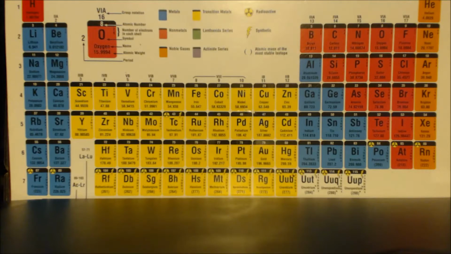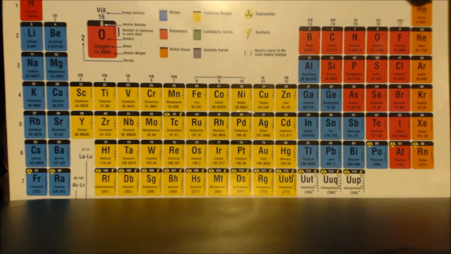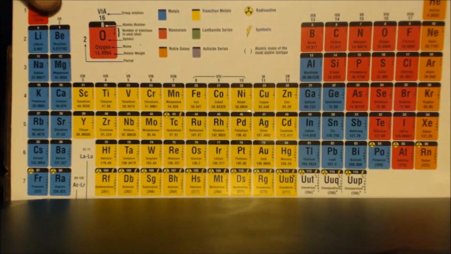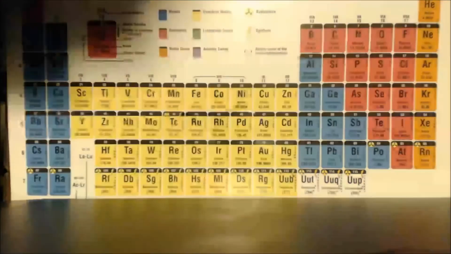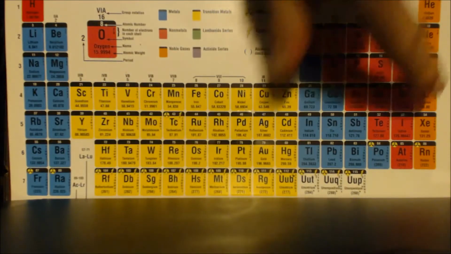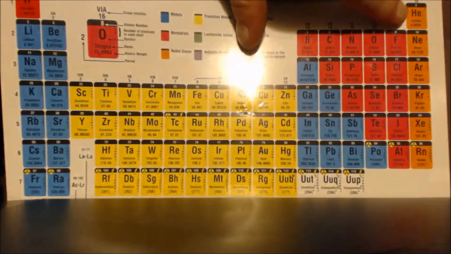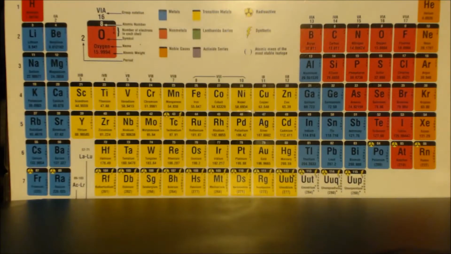Now, remember in the last video I said that the ones going left to right, horizontal, are periods, and the columns going up and down that are vertical, those are called groups. And the reason why they put helium over here, even though it should be here, is because they want it grouped in that, right? This last group has its entire shell filled up, okay, right?